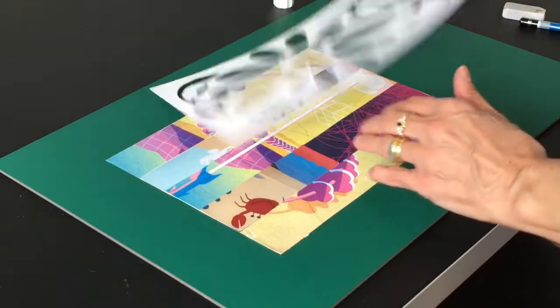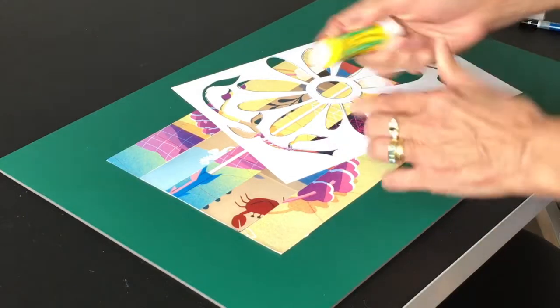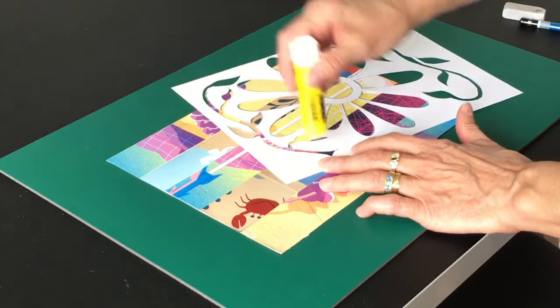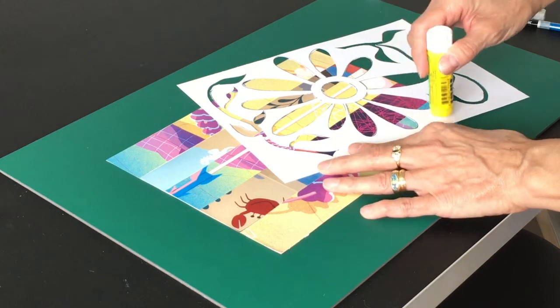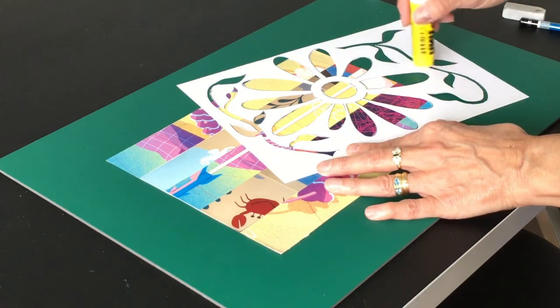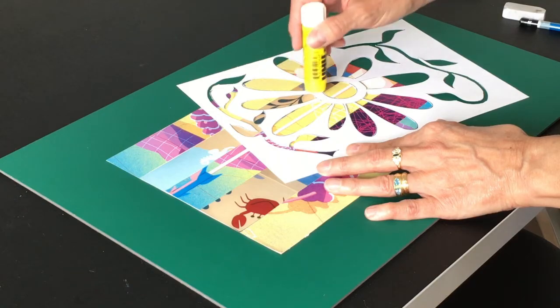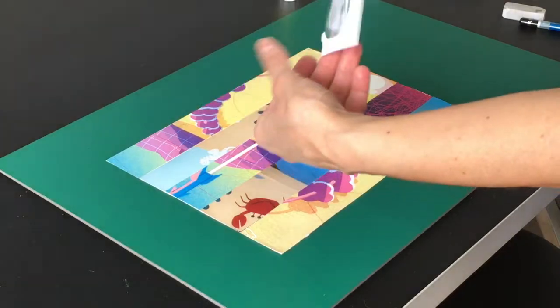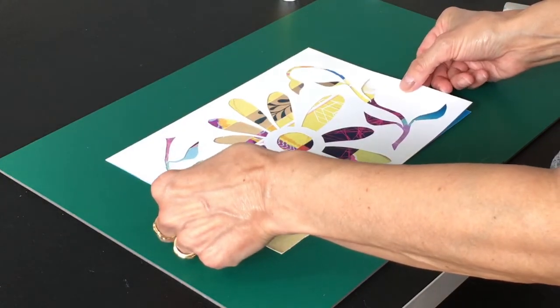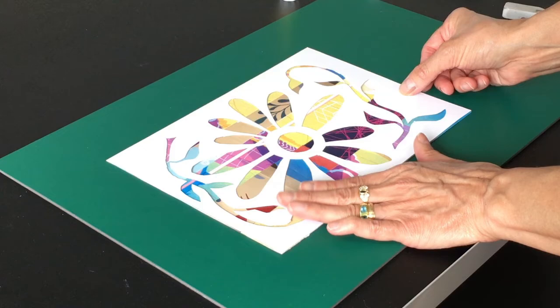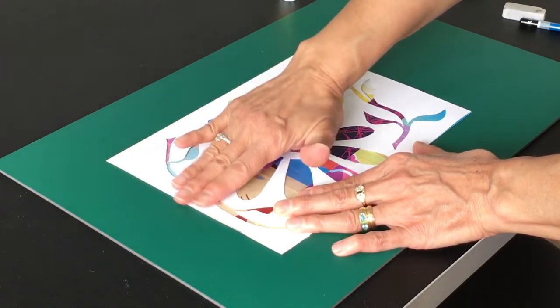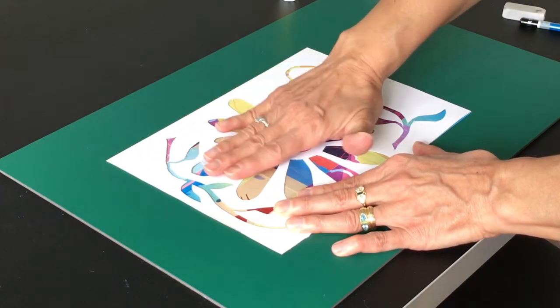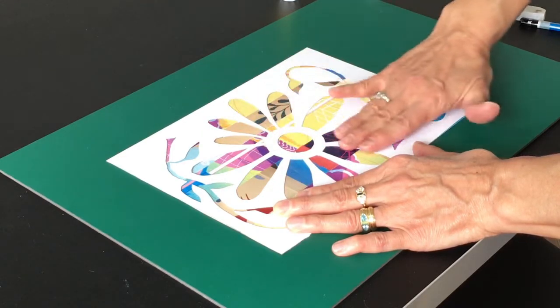And then I'm going to turn it over and apply glue on the back with my glue stick. Making sure I'm very careful with it, covering everything that I want. Having some good coverage of glue on my stencil. I'm going to carefully turn it over, line it up, and gently press down, till it's secure.